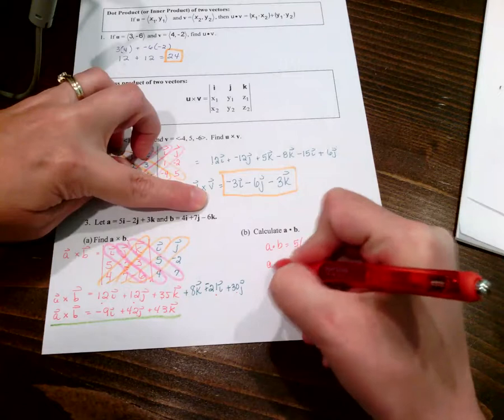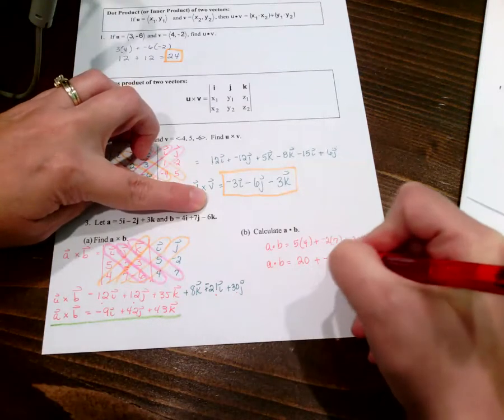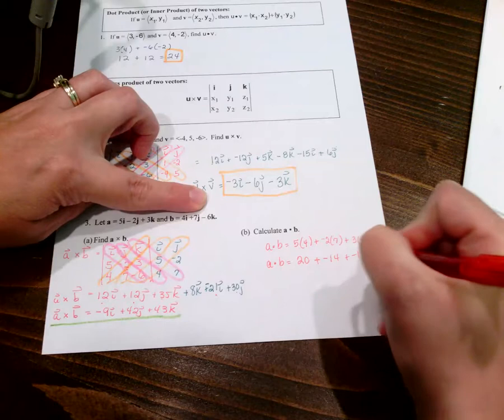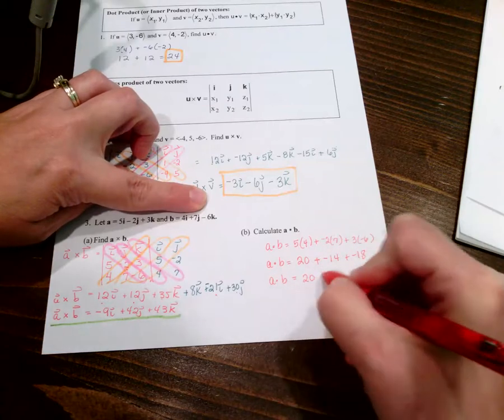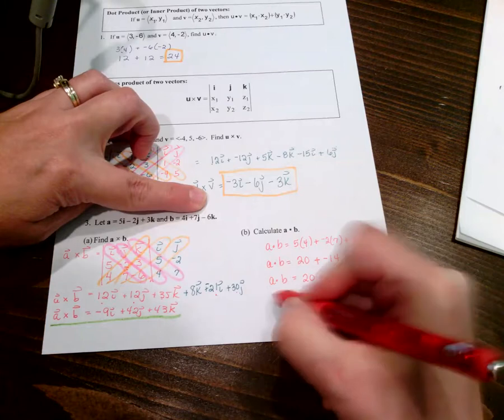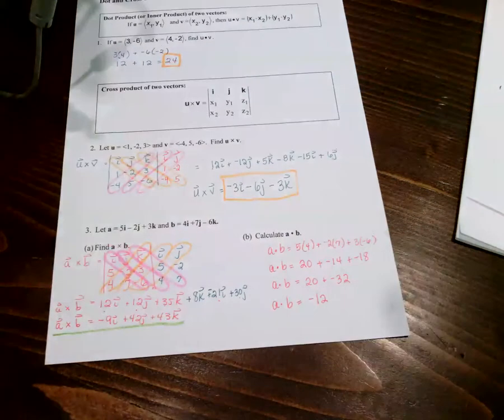And remember, my dot product should give me a numerical value. So A dot B looks like 20 plus -32, so A dot B is -12. I hope that helps with our dot product and cross product of vectors.